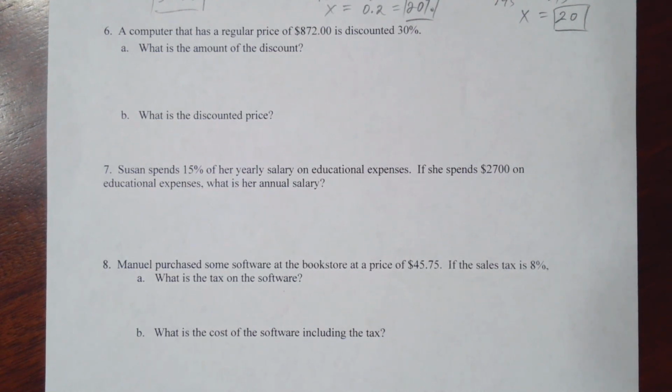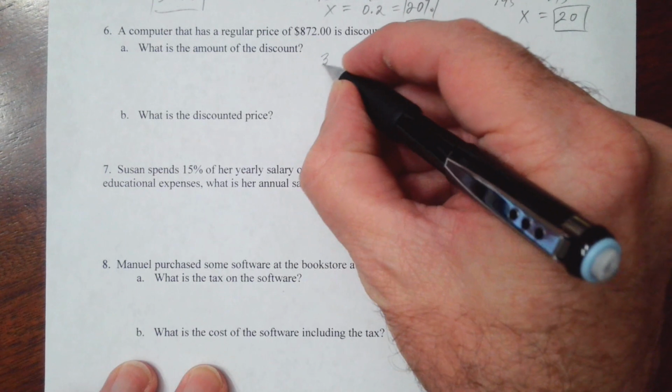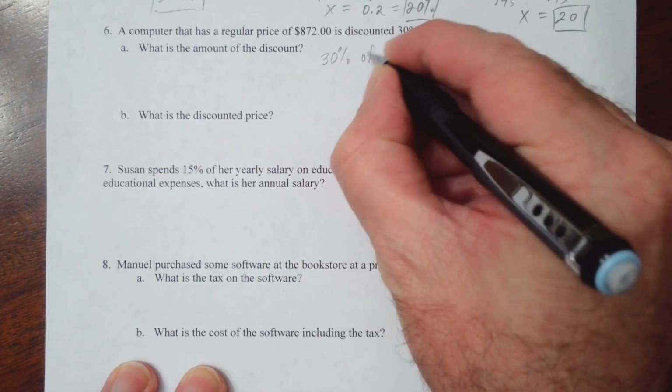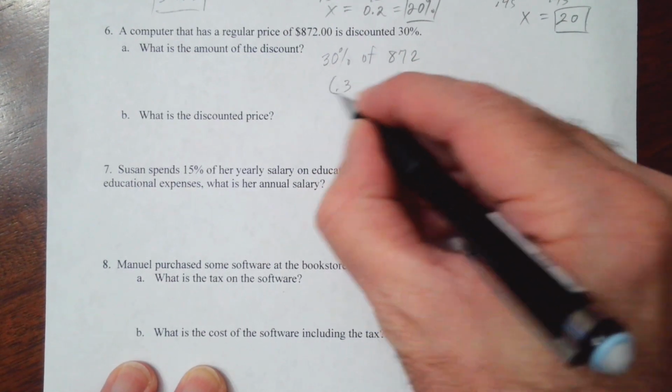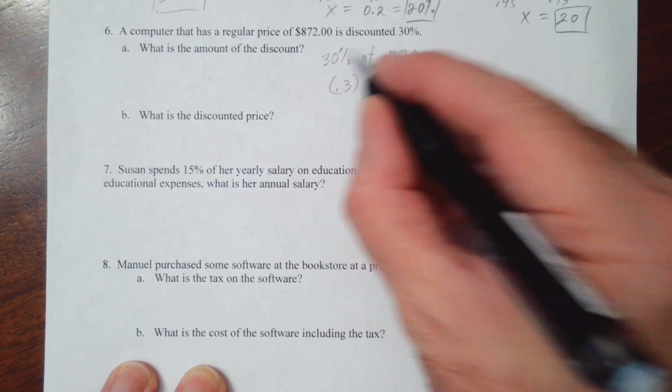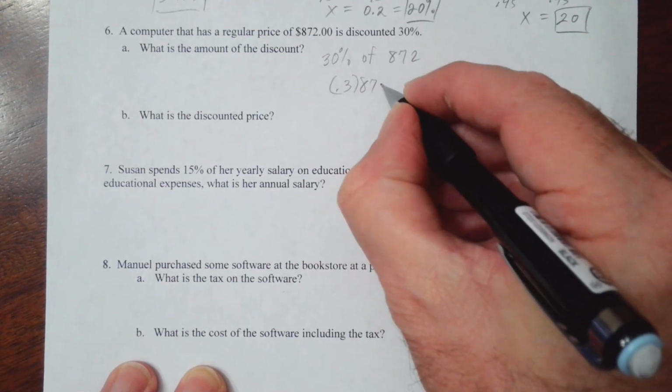Alright, in this video I'm going to finish up what we were doing in class this week, or well, today, on Thursday, August 24th. So it says here, a computer that has a regular price of $872 is discounted 30%. So it's on sale. What is the amount of the discount? Well, that would be 30% of 872. So this is a multiplication problem. We're going to multiply 0.3, got to change this to a decimal, times 872.